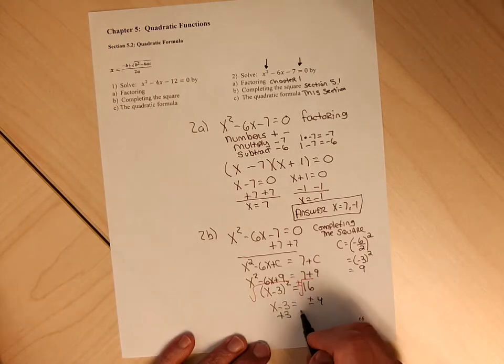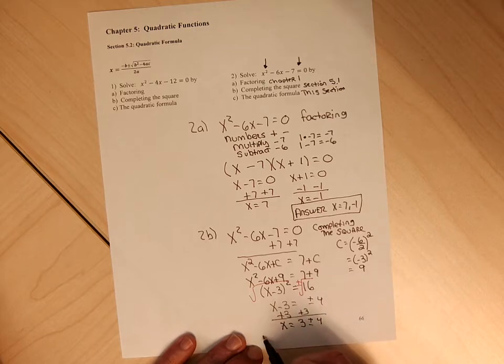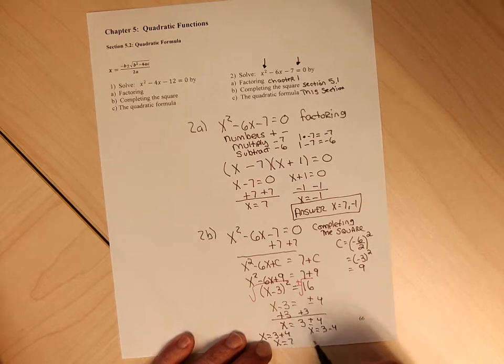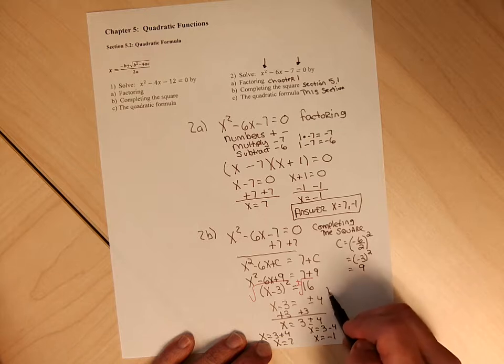I'm going to add 3 to both sides and get x equals 3 plus or minus 4. That makes up the two problems implied by the plus or minus, which is x equals 3 plus 4 and x equals 3 minus 4. The 3 plus 4 is 7. The 3 minus 4 is negative 1. Same problem, so I can't get a different answer.